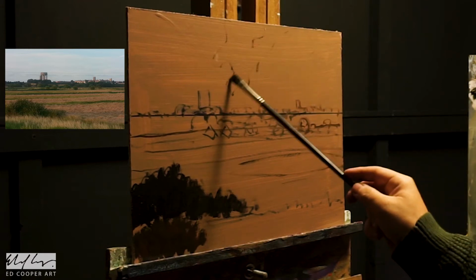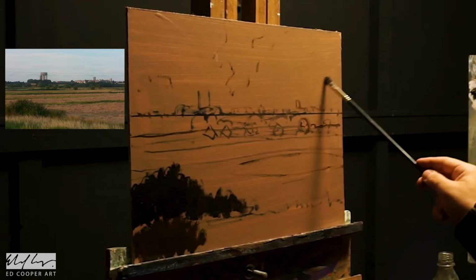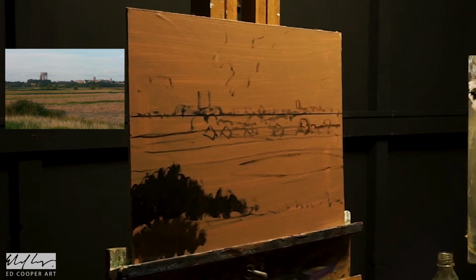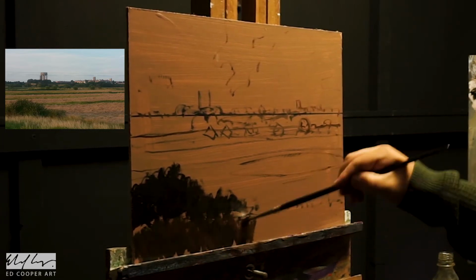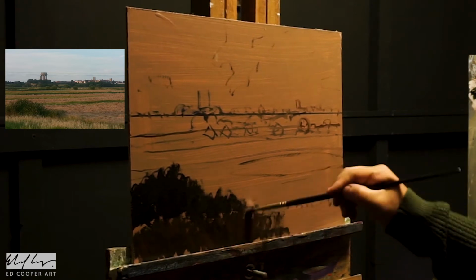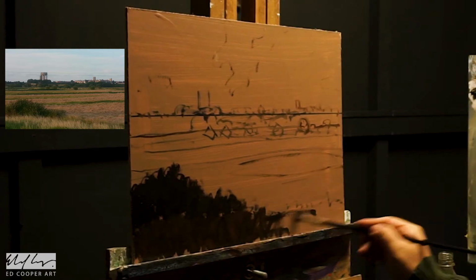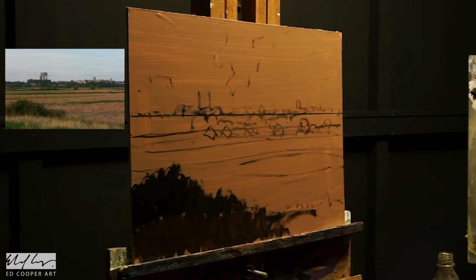So I'm going to use this Dutch idea of having the landscape cast in shadow, and then having a few highlight areas where the sun has broken through. That was one of the things I really liked from looking at their work.